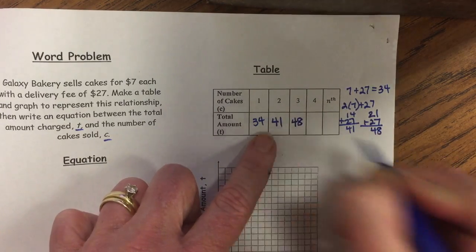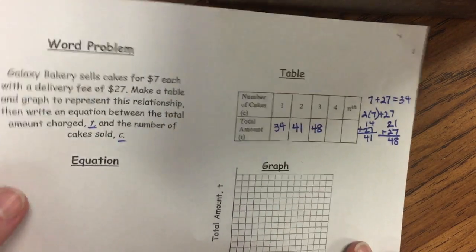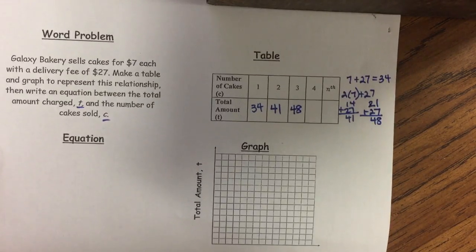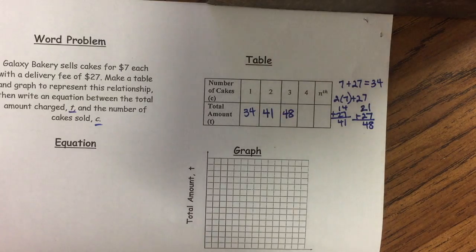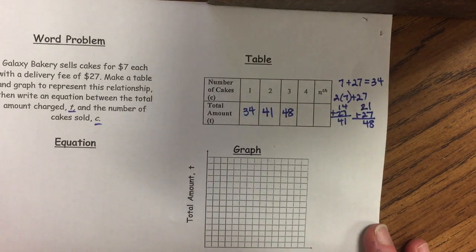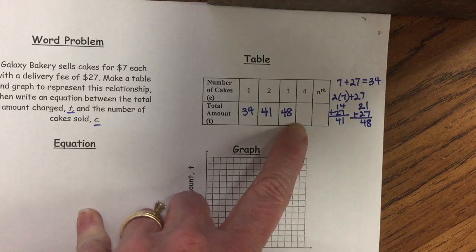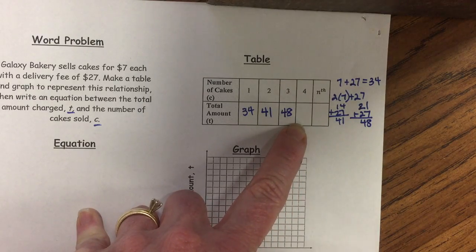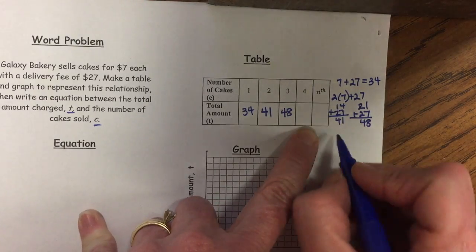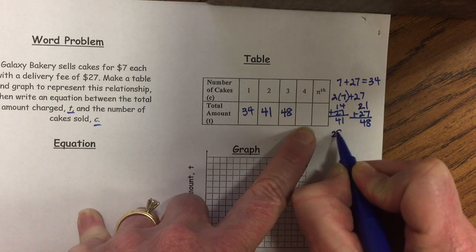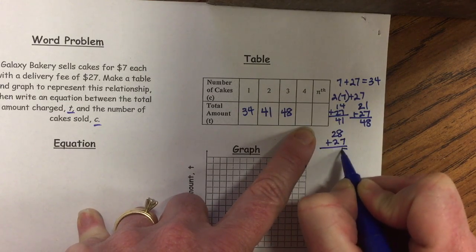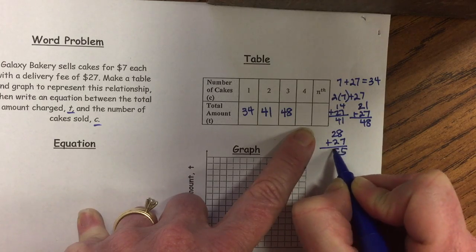The delivery fee is really not changing because it's not like they have to drive an extra route to get it to you. They're already coming to your house, so you're only going to pay for that once, but they're going to charge you more for the cakes because they're making more cakes for you. All right, so 4 times 7 would be 28, and then if I add the 27, I get 55.